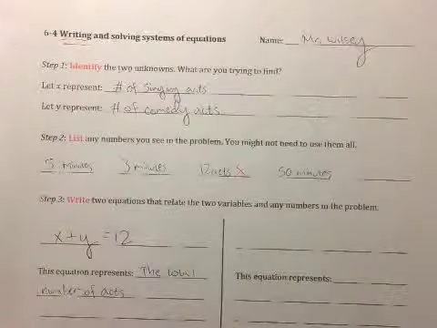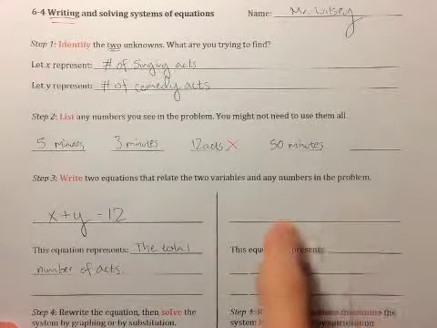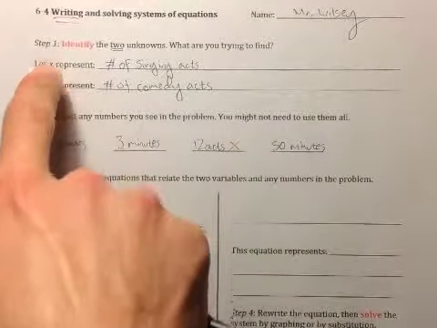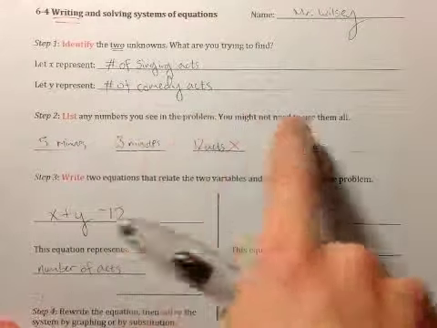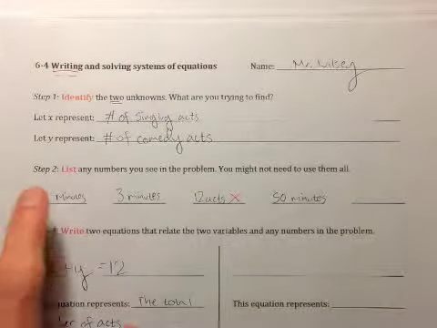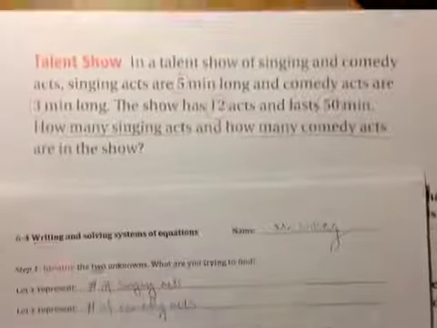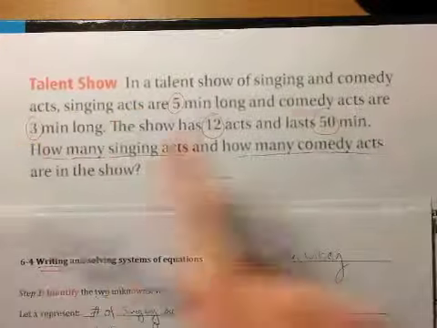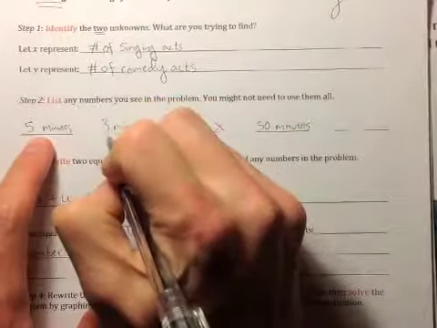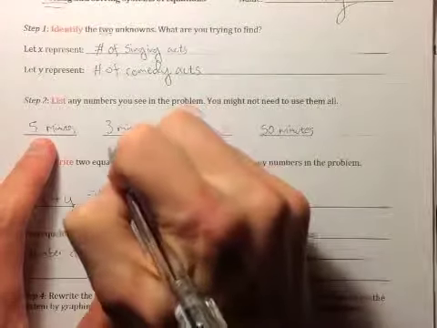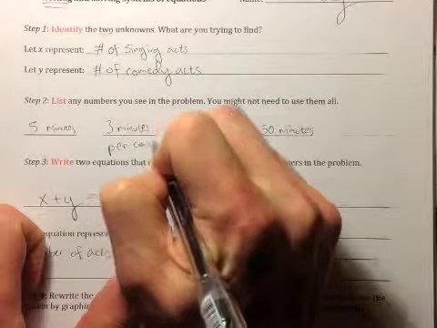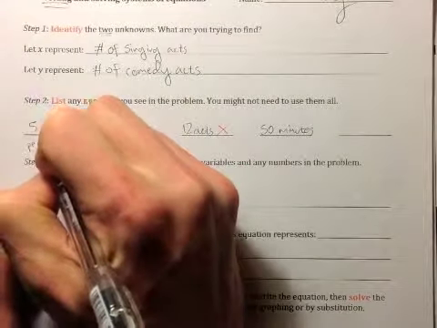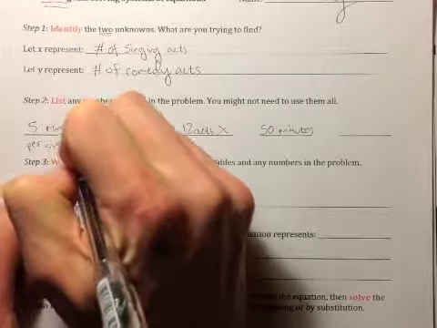Okay? Now the second equation that we're going to write is also going to involve x and y and maybe some of these other numbers. Now this 5 minutes, remember, that represents the length of each singing act. And 3 minutes represents the length of each comedy act. So let's add that in, because that might be some important information. 3 minutes per comedy act, 5 minutes per singing act.